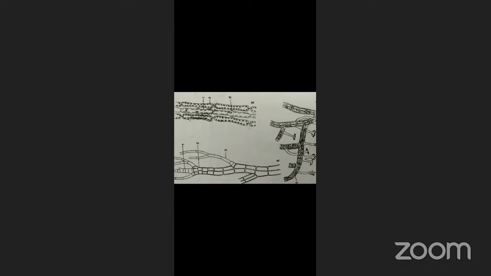Okay. So the next topic is Polysiphonia. What is Polysiphonia? This is a rhodophyte.